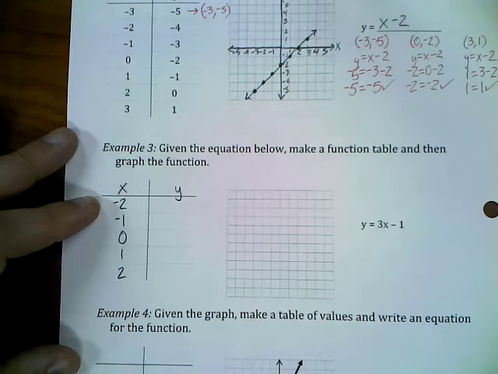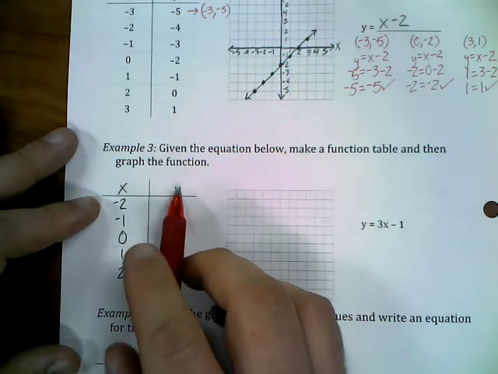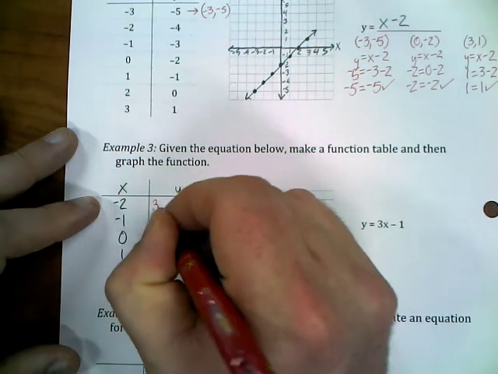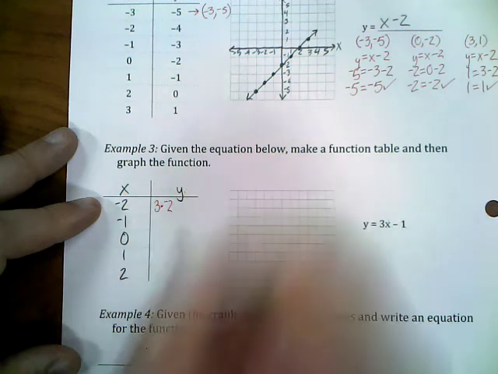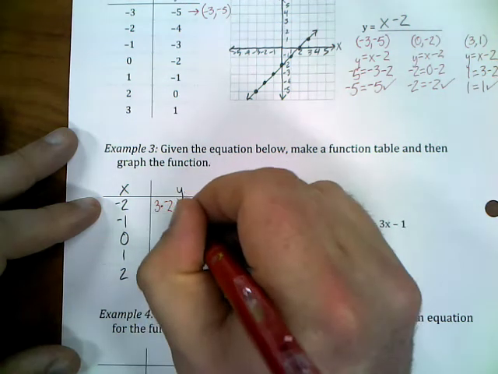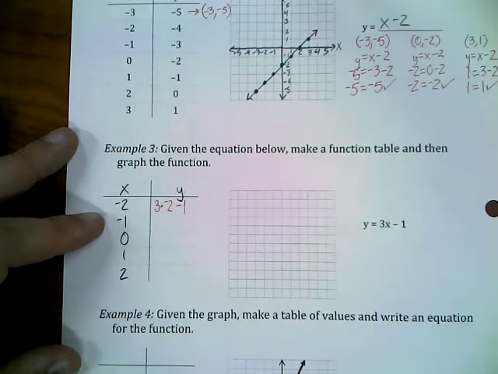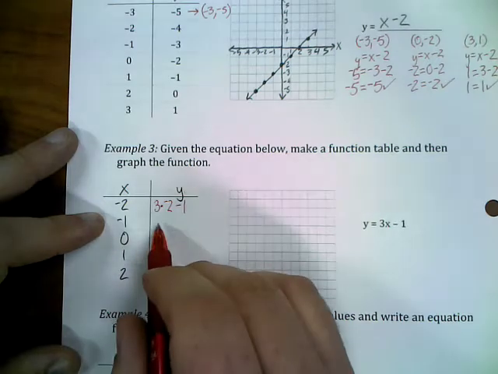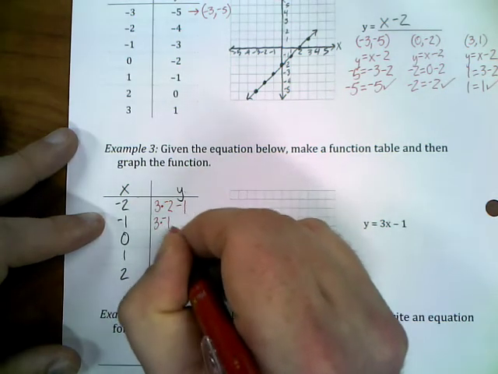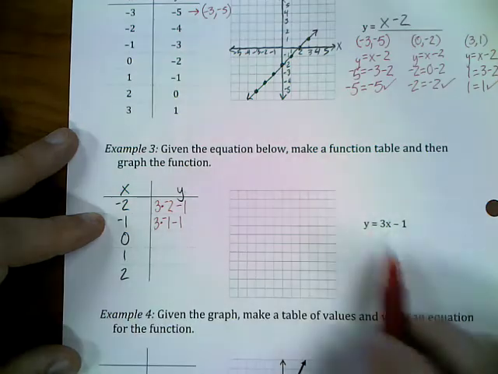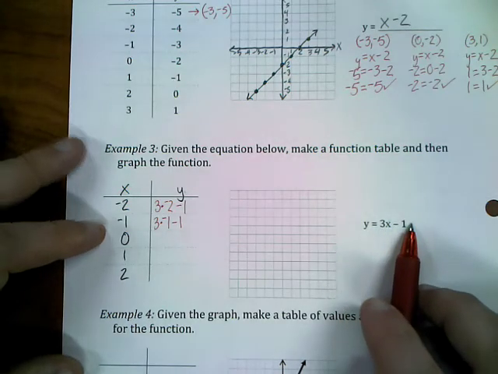So what we need to be thinking about here is then the y value is going to be 3 times -2, minus 1, and then we're going to -1. The y value here is going to be 3 times -1, minus 1. 3 times the x minus 1.